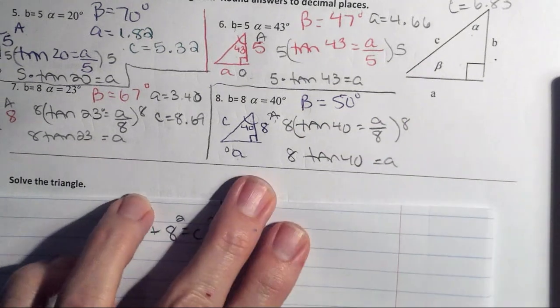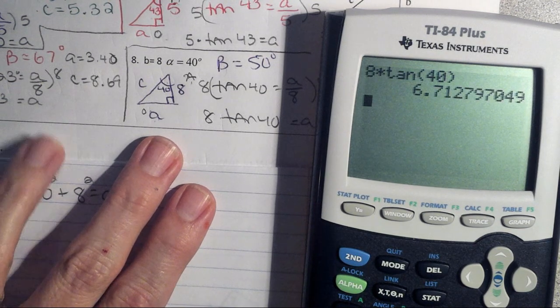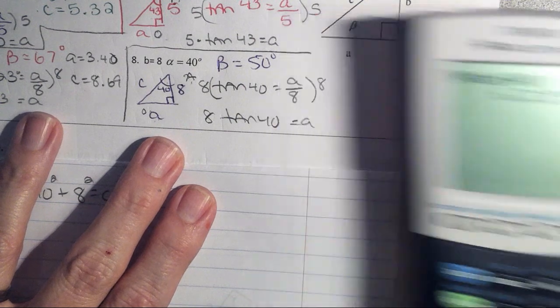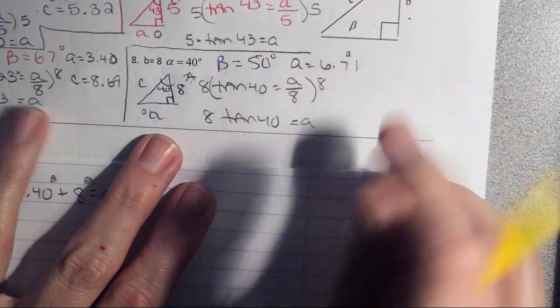And I'm going to type that in my calculator. 8 times tangent of 40 degrees equals 6.71. So A is equal to 6.71.